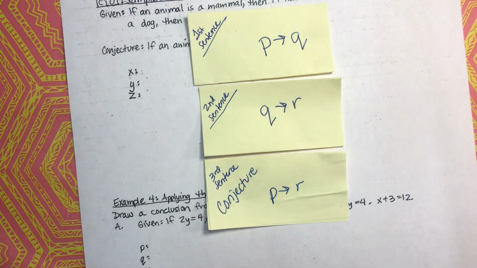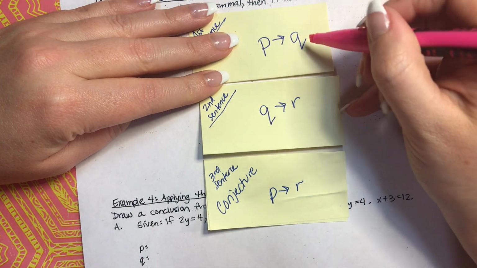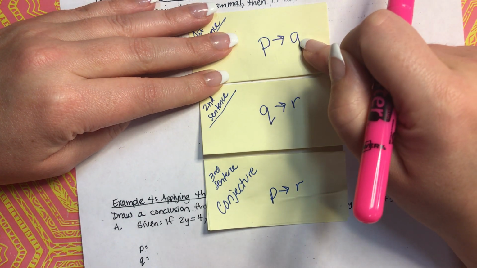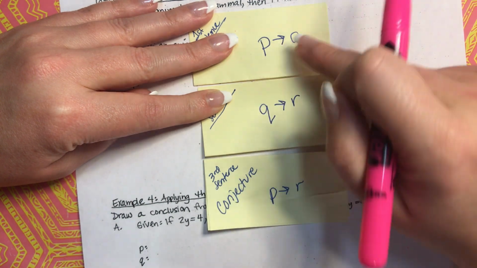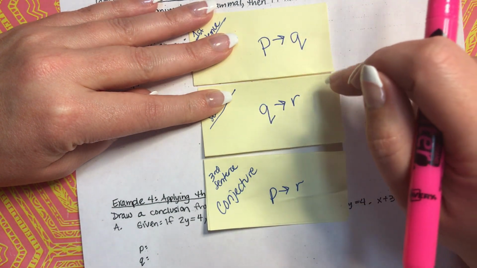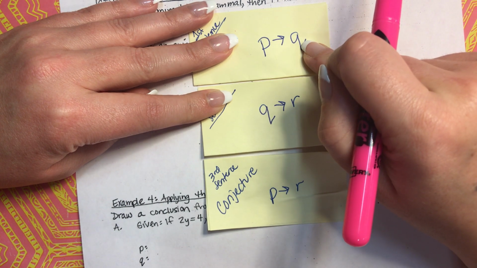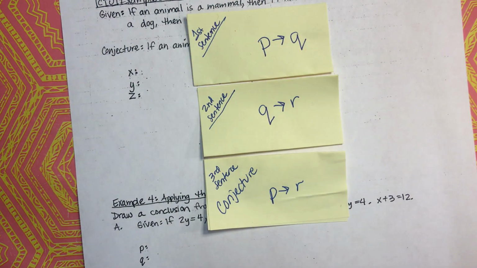And the big thing that's important is that Q is the end of the first sentence and it's the start of the second sentence. So that's really what you're looking at. Two conditional statements, right? Where the end of the first sentence is actually the beginning of the second sentence.